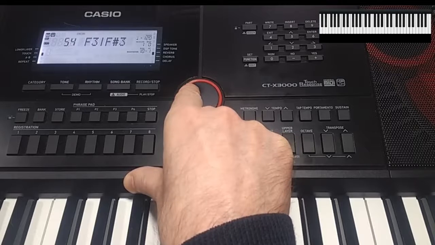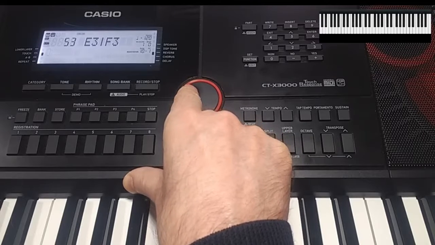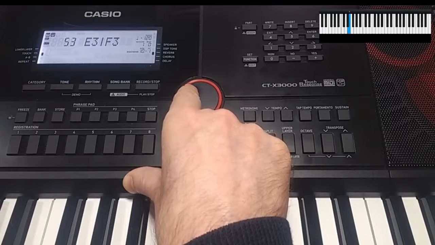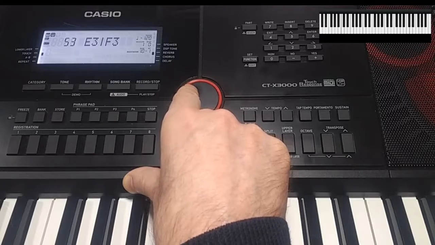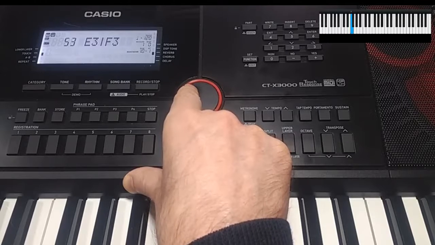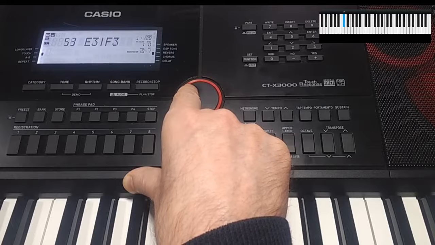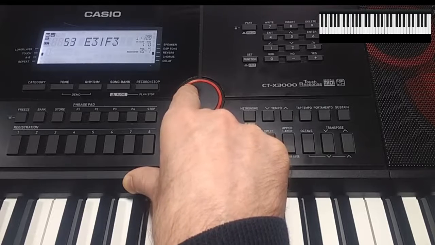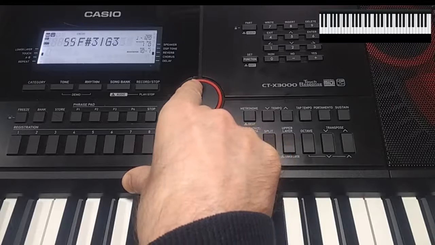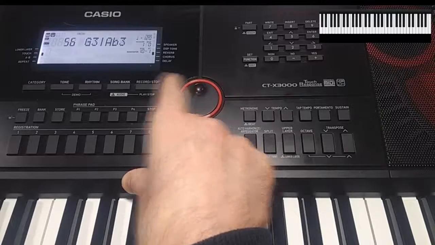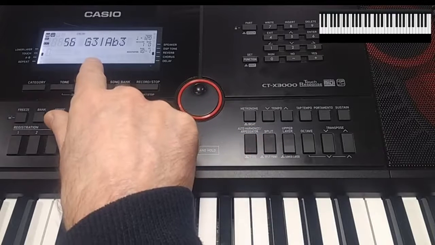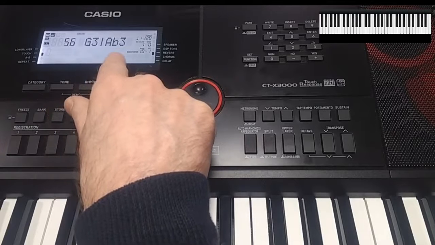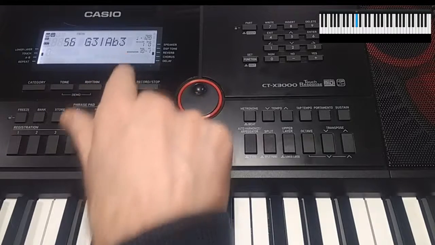So let's put it a little bit lower. Let's put it to E. So the bass is going to start at E, and then the piano will start at F. If I wanted to bring the bass a bit higher, the first note on the keyboard is G now, so that's the bass here on G, and then the A flat 3 is the piano.